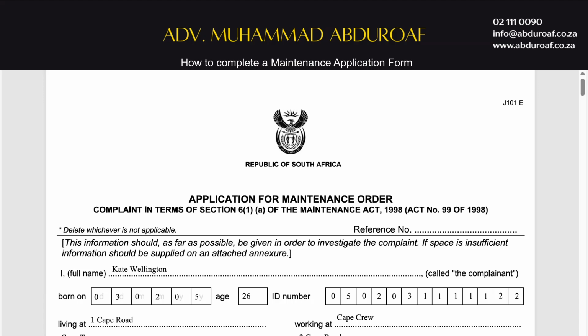Now that we have passed that specific issue, the first question will be, where do I apply for child maintenance? And the answer is quite simple. You apply at the maintenance court, and that you might know by now. You go to the maintenance court and you complete a form, and that form I have now prepared for you online. Sorry, I downloaded it online.